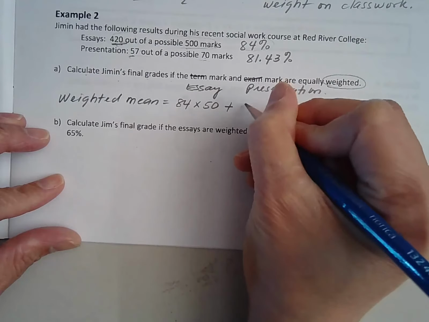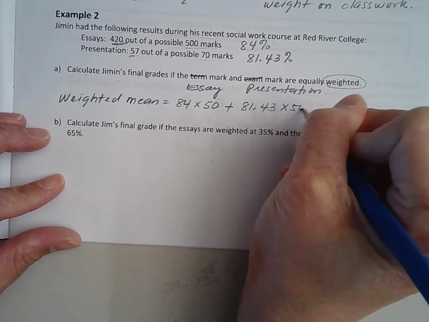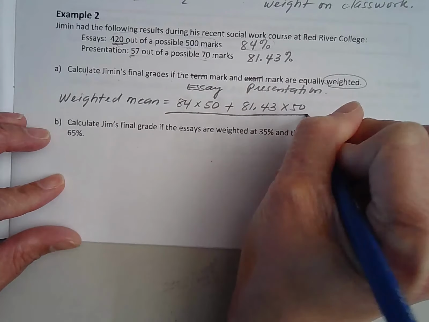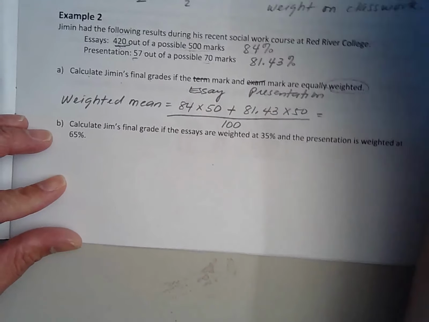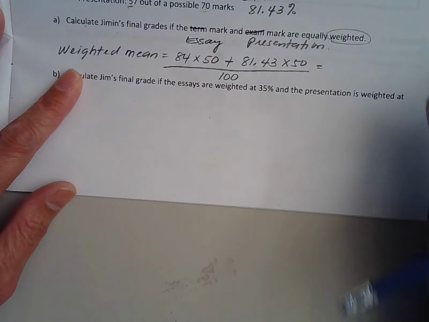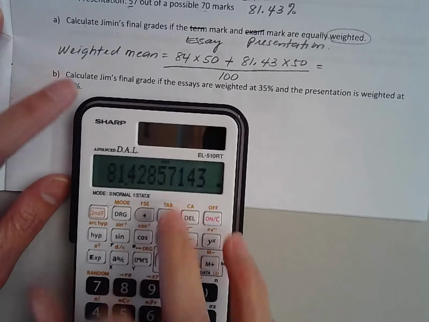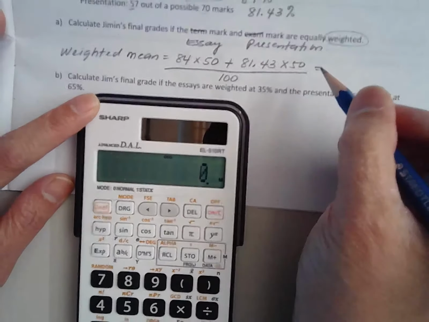And then the other one is 81.43 times 50, divided by the total weights of 100. So it's out of 100%. Let's figure out the numerator first.